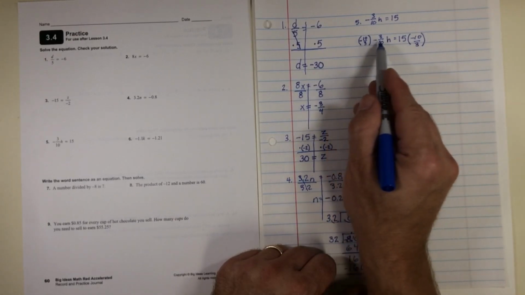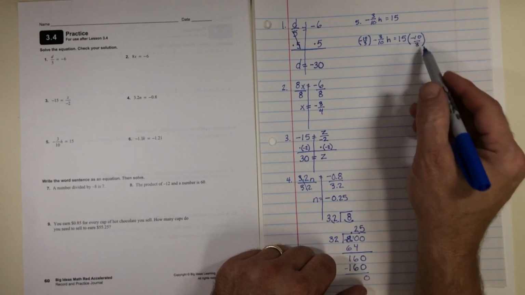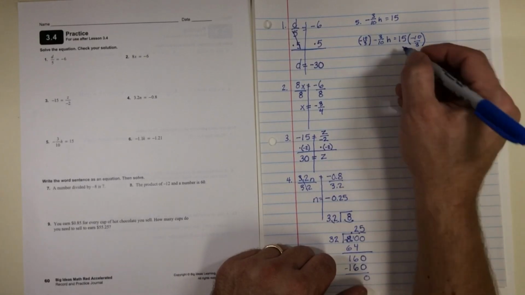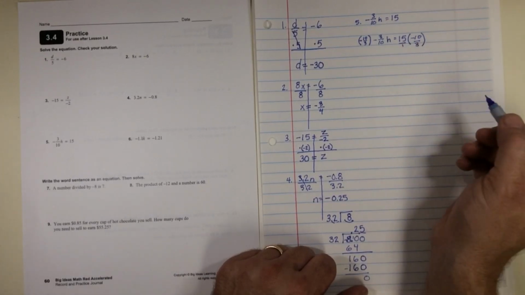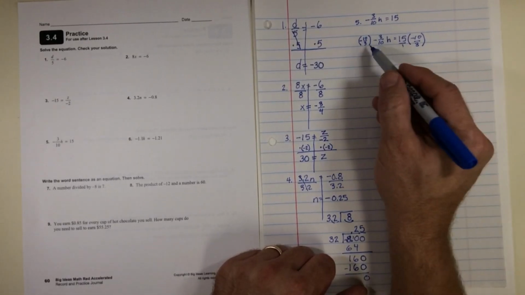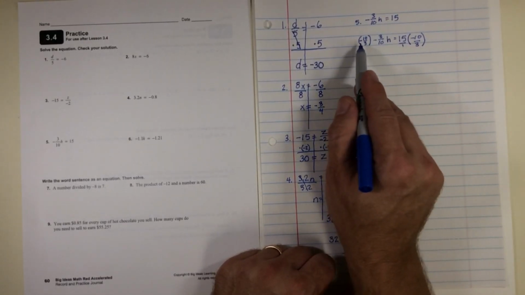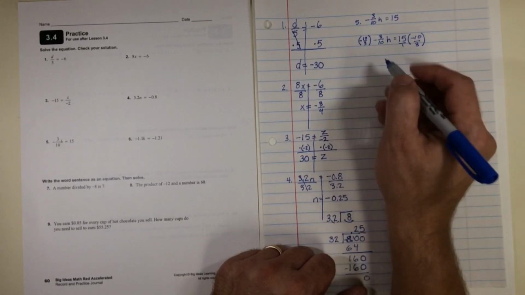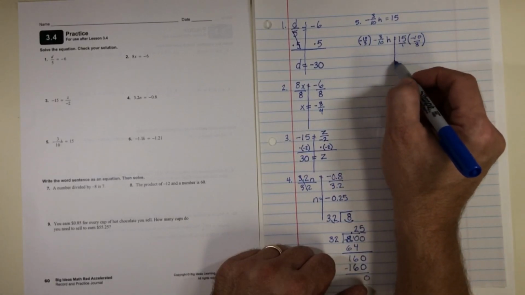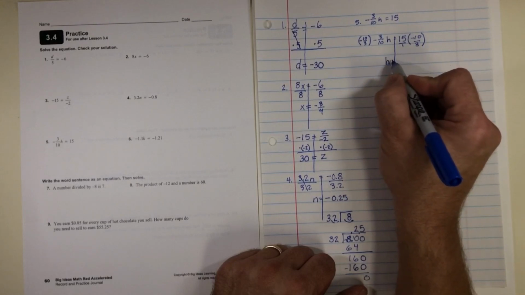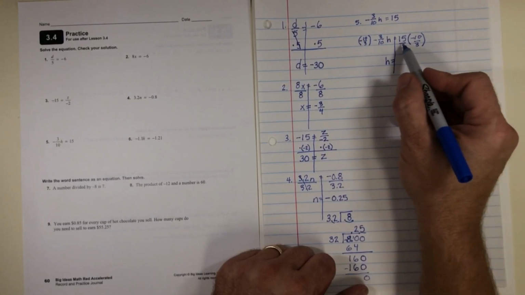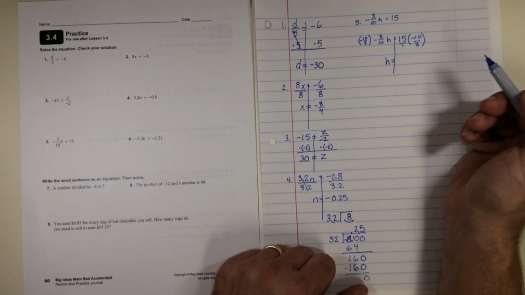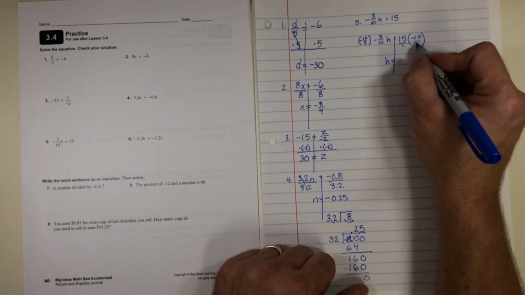I wrote it small here, so it kind of matched up here. I wrote it larger here because remember, I'm going to put this over 1 so I can do that multiplication. These will cancel each other out. A negative times a negative is a positive, and 30 over 30 is 1. So this would just be h on this side when those cancel out. Over here, there's no simplification. Oh, yeah, there is one here.